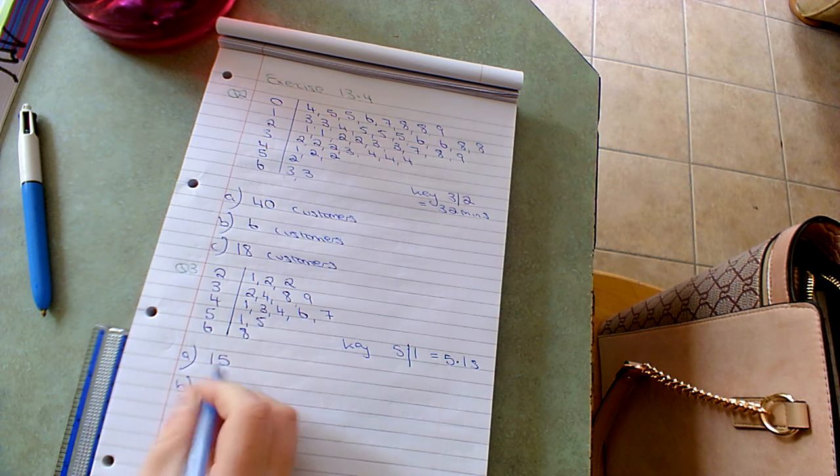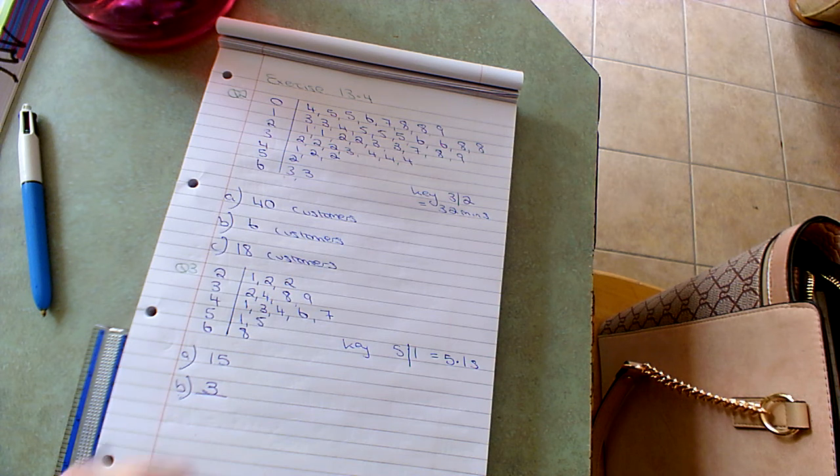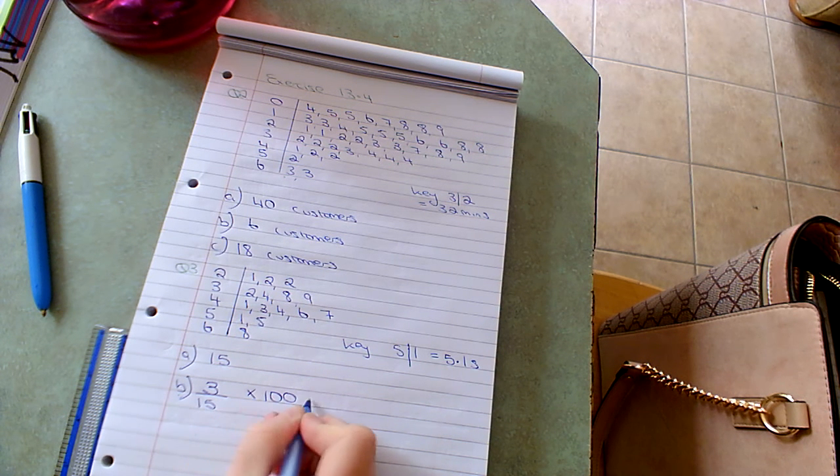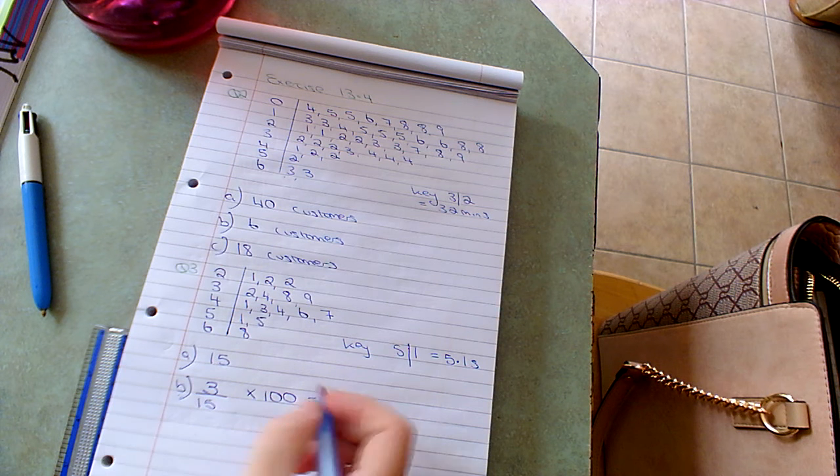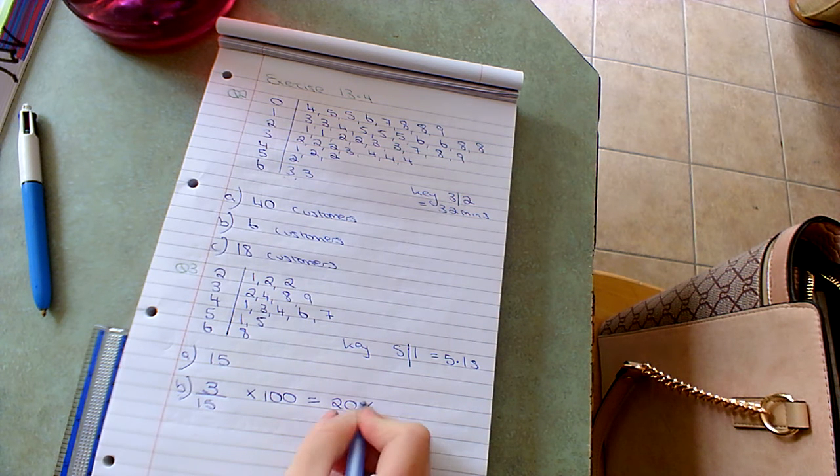So I just figured out earlier that there was 15 people, multiplied by 100 to find the percentage. And my answer then is 20%. So that's question 3 completed. Now I'm going to go on and do question 4.